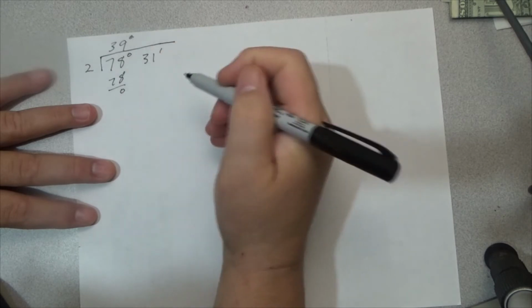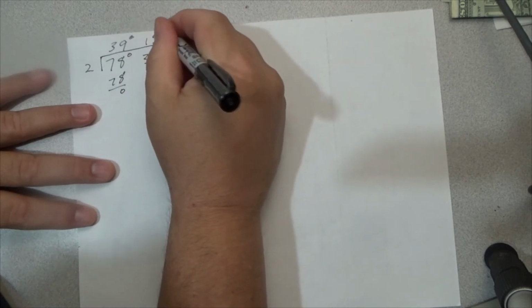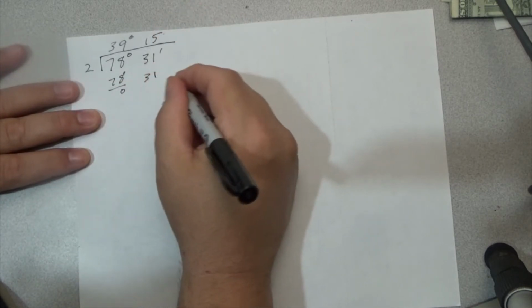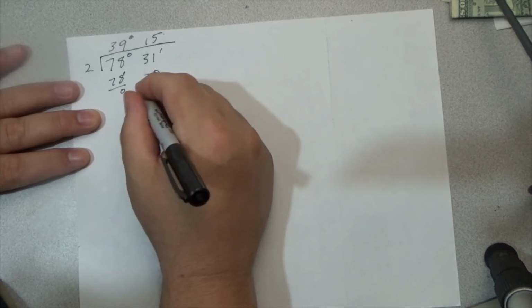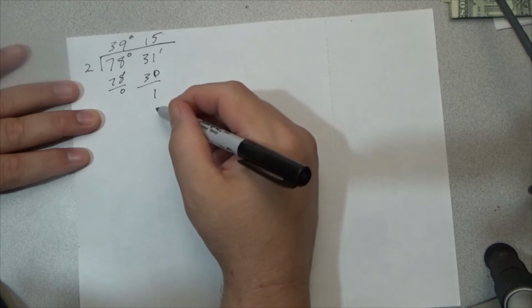2 goes into 31 15 times. 15 times 2 is 30, with 1 minute left over.